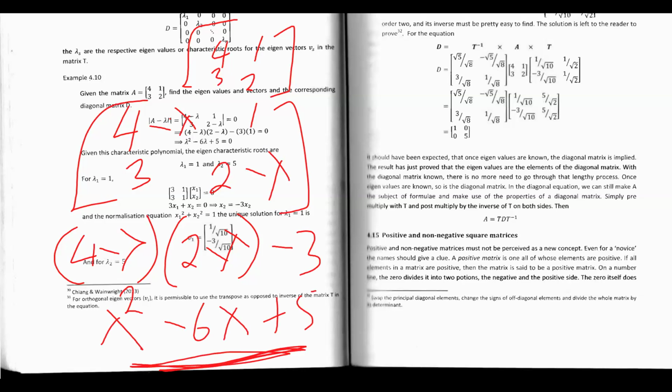This is a quadratic equation, and you know very well how to solve quadratic equations, right? You can solve them using the formula method, factor method, and among others. Okay? Yes, sir.